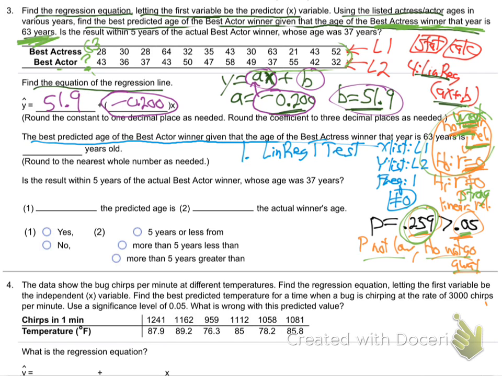It's a high p-value. It's not low. The H0 does not go away. We stay with the H0. The evidence is weak. There's no linear relationship. So that 63 cannot be used to predict the Best Actor age. So what does this mean? You cannot use the 63. The 63 does nothing for you because there's no linear relationship. You cannot use the 63.